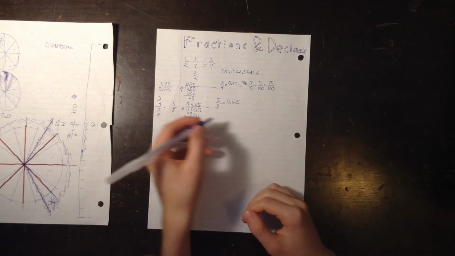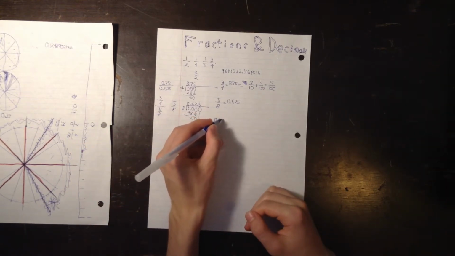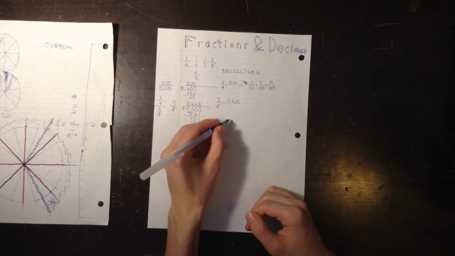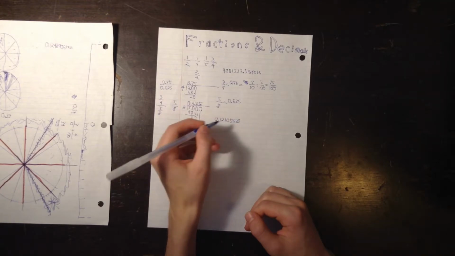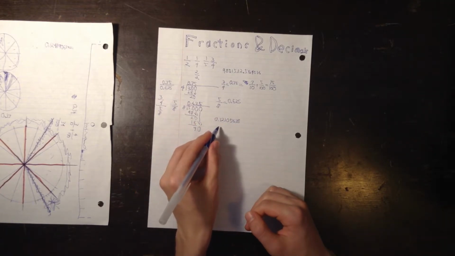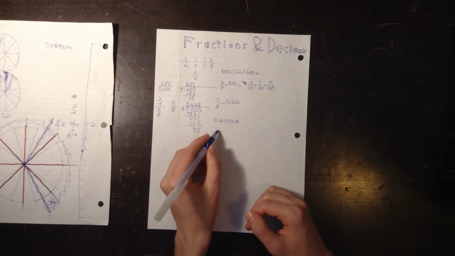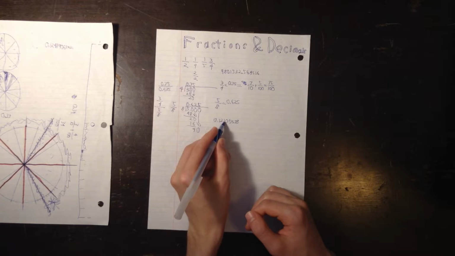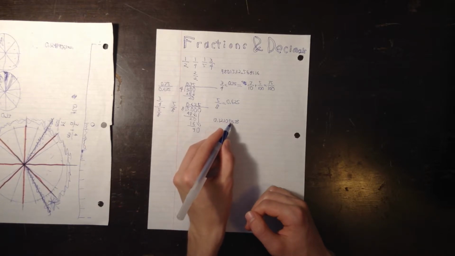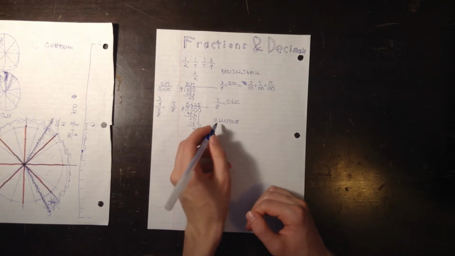Let's say you had a decimal, let's say 0.3210567 or something like that. You could take any decimal, and that is tenths, hundredths, thousandths, ten-thousandths, hundred-thousandths, millionths, ten-millionths, hundred-millionths.